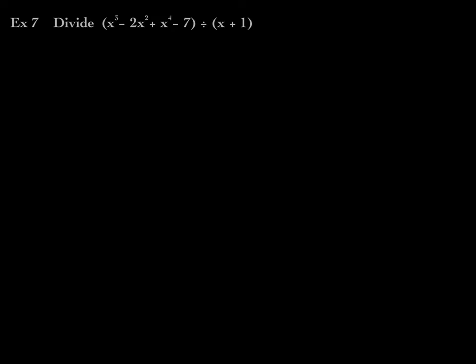I will insert a 0 when I get to the first degree term. The coefficient of my fourth degree term is 1. The coefficient of my third degree term is 1. The coefficient of my second degree term is negative 2. 0 for the first degree term that's missing, and then negative 7, which is my constant. And then the opposite of x plus 1, the opposite of plus 1, is negative 1. All right? Now, I will use synthetic division.